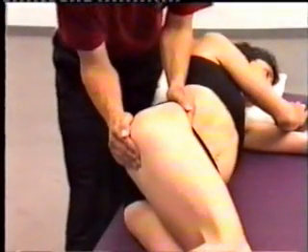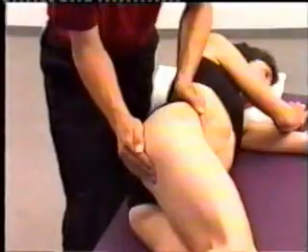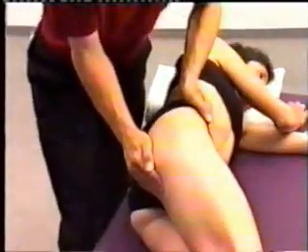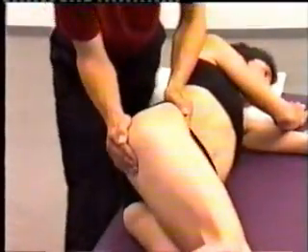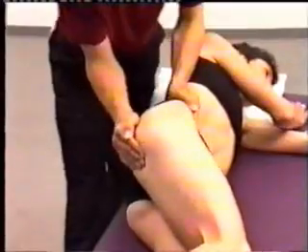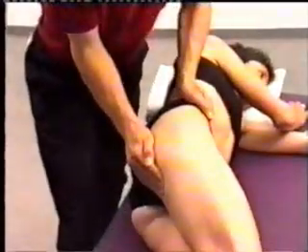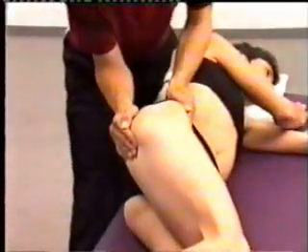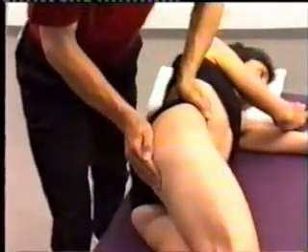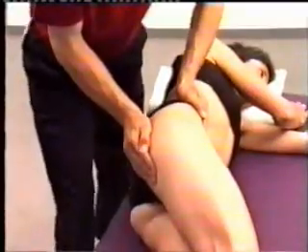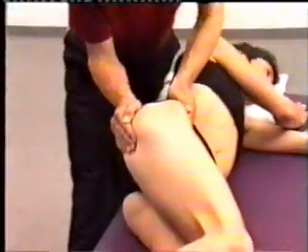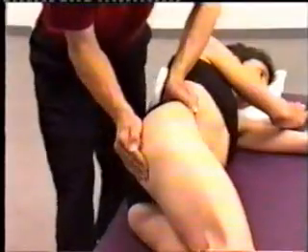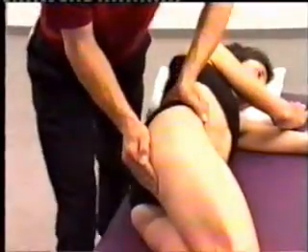In the groove. And push down your pelvis. And relax. Okay, and push down your pelvis. Fine. And push down. Good. And push. Push harder. Good.